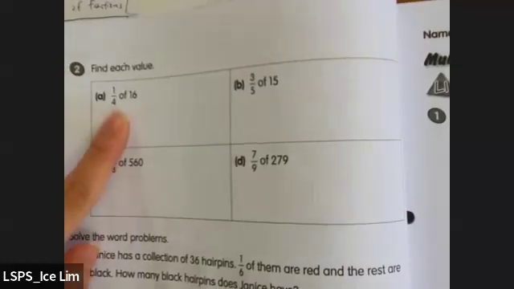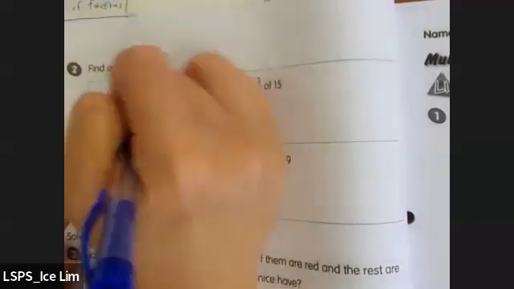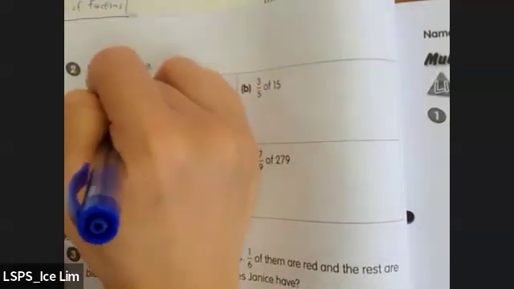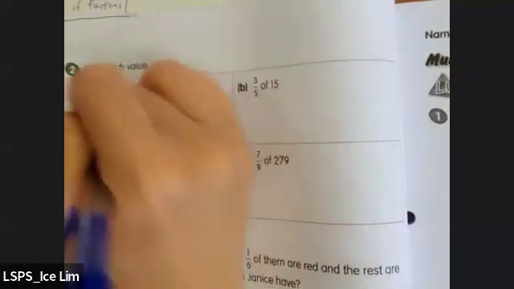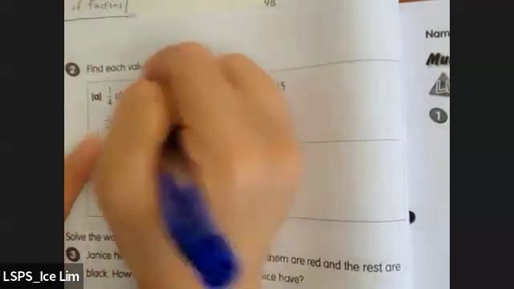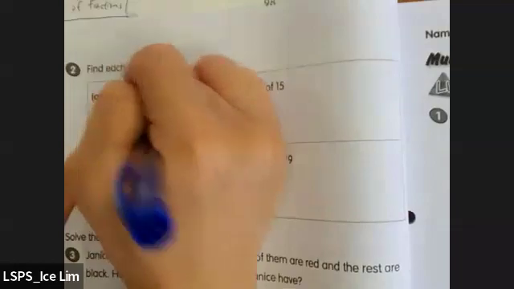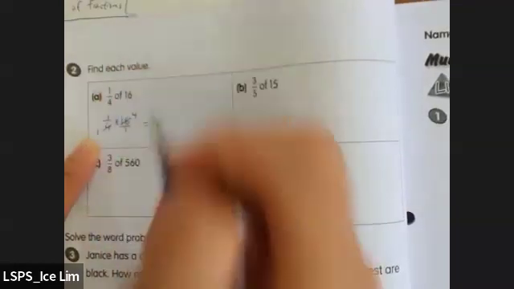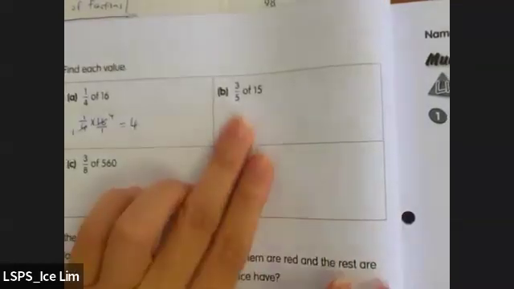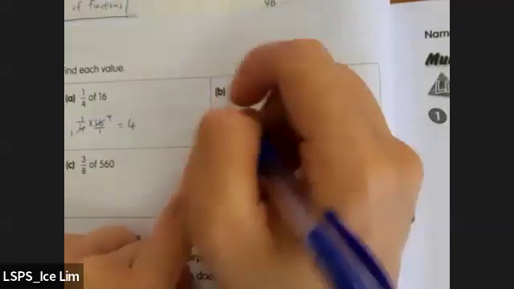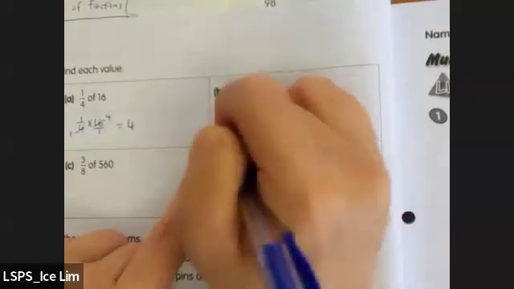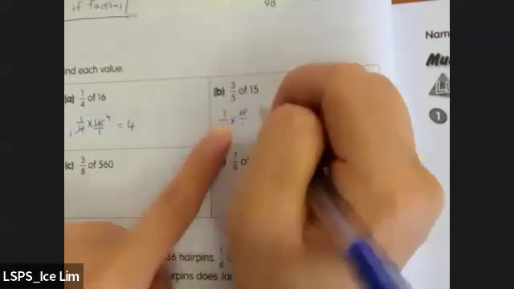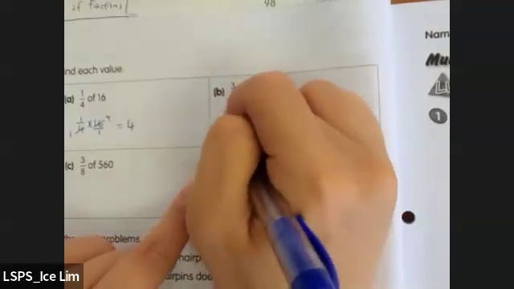So let's say I do this one. If I were to simplify 1/4 of 16, 16 divided by 4 is 4. Answer is 4 already. See, so fast. The next one is also pretty easy. So if I do simplifying, I can simplify 15 divided by 5 is 3, the answer is 9.